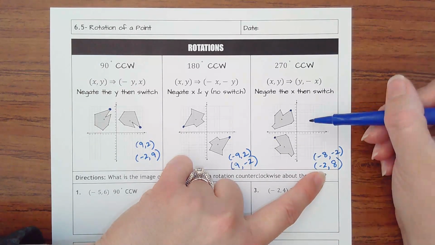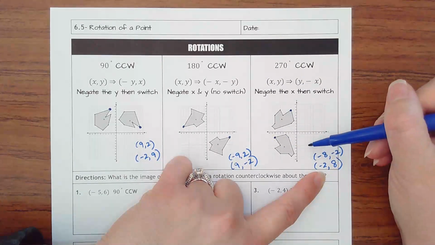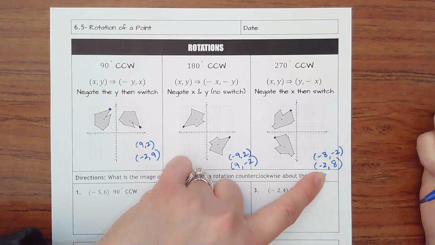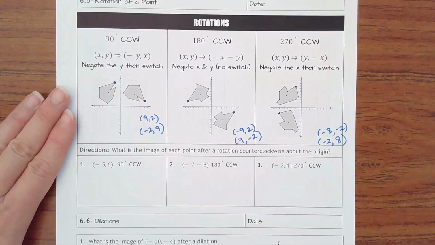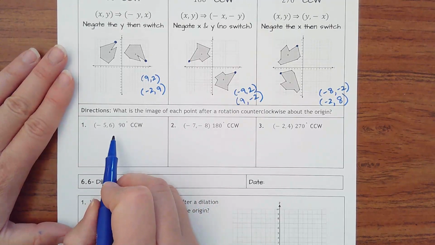Picture something again going from quadrant 1, let's say 1, and then counterclockwise 270 would be 1, 2, 3 quadrants around. So it went from up here where y's are positive to down here where y's are negative. So let's try those. And I'm just trying to get you to memorize these because you really just need to memorize them. Commit them to your brain.